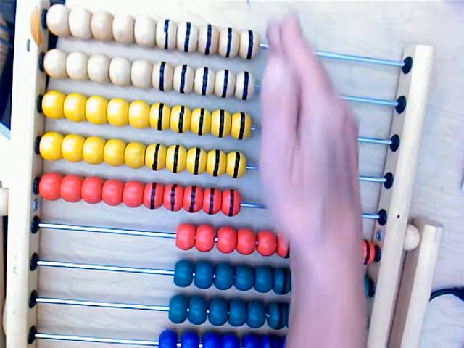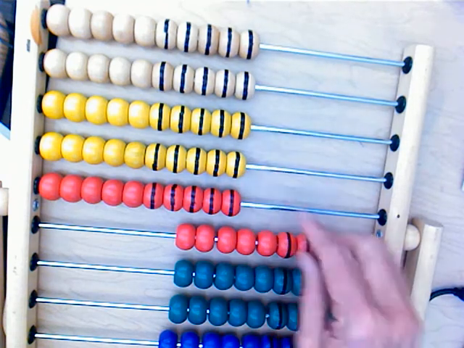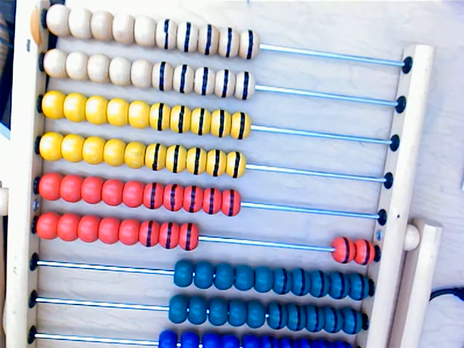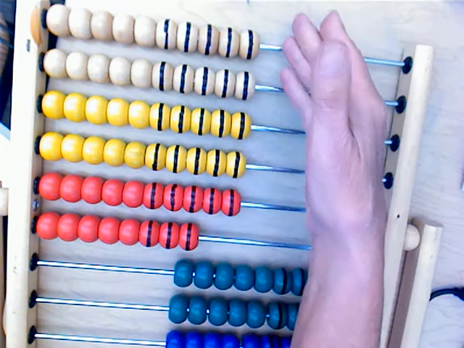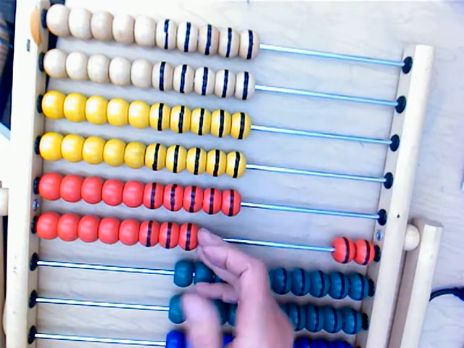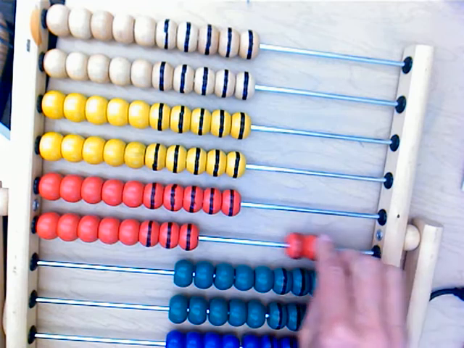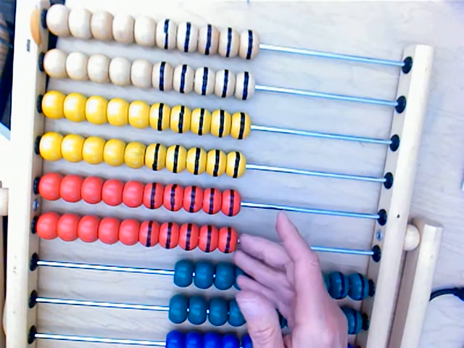What if I said I have 5 tens and this many ones? Well, I've got 5 ones plus 3 more would be 8. So that would be 58.